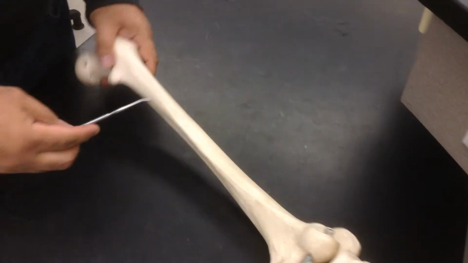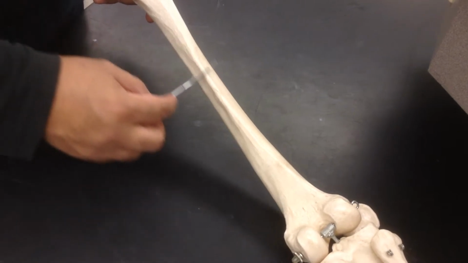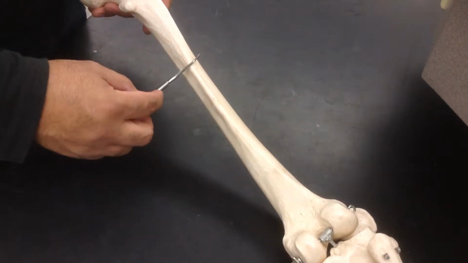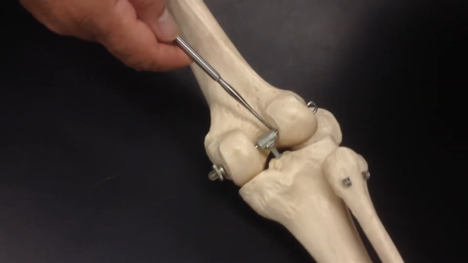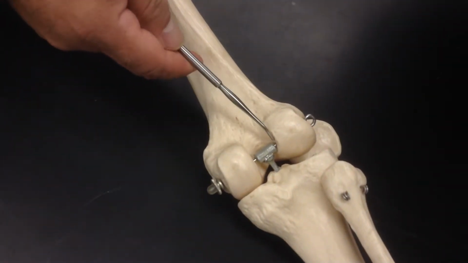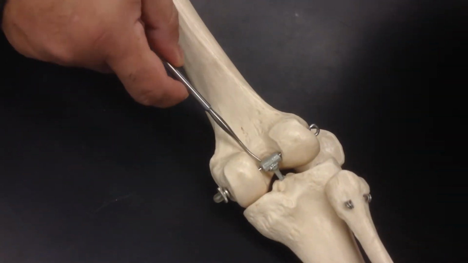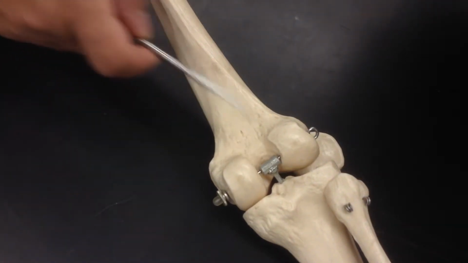Then looking on the back side, you can see this line, which is known as the linea aspera, sitting right there, and right down here is known as the patellar fossa, right in this section.